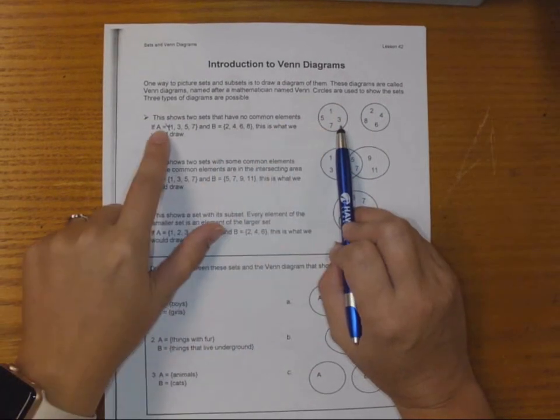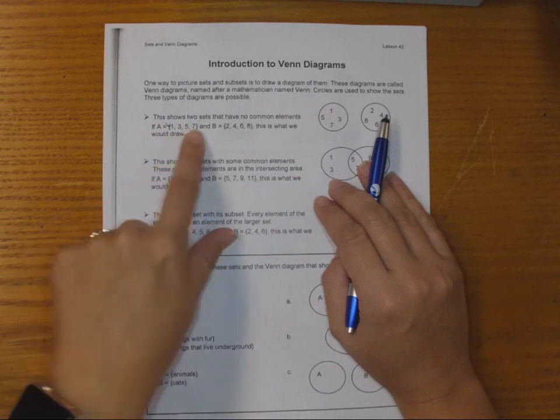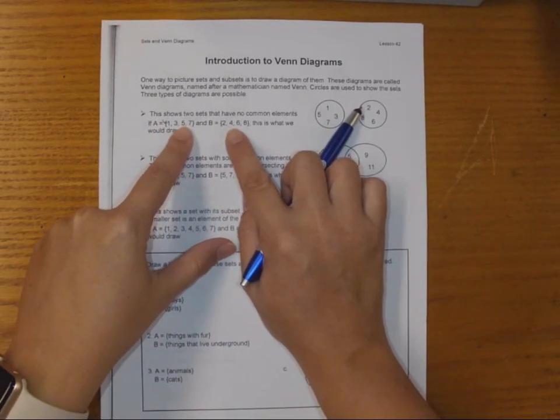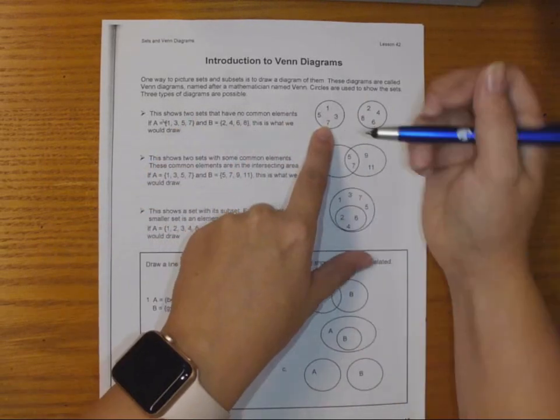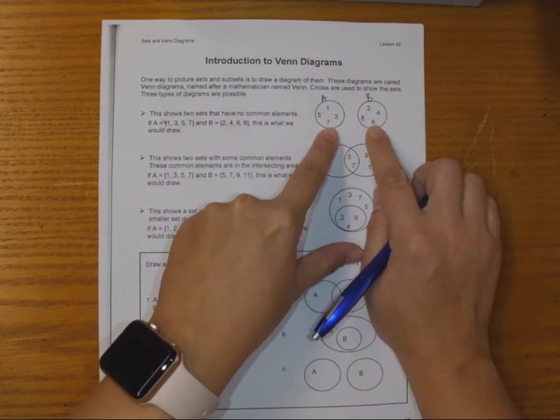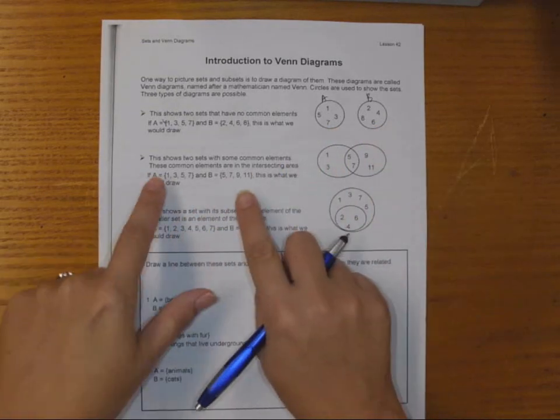So if I had the set A, 1, 3, 5, 7, and the set B, 2, 4, 6, 8, there's no intersection of those sets. They have nothing in common. So this is set A right here, and this is set B. They have nothing in common, so it's just 2 separate circles.